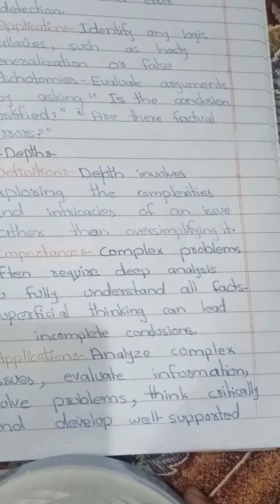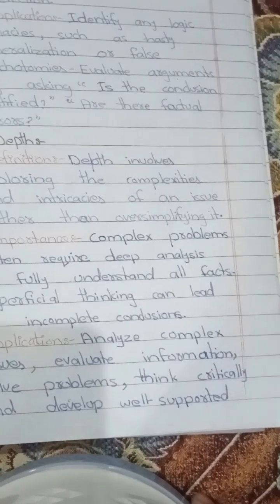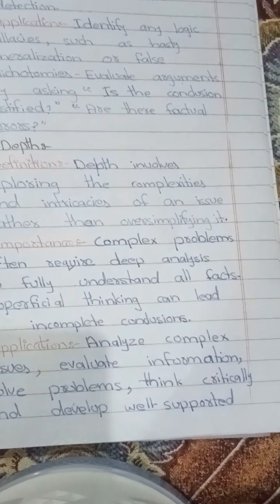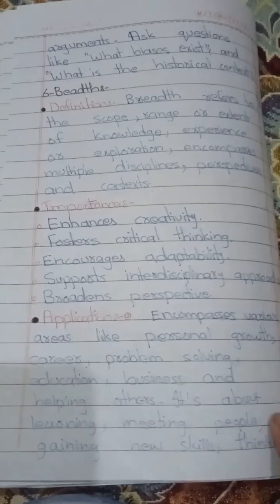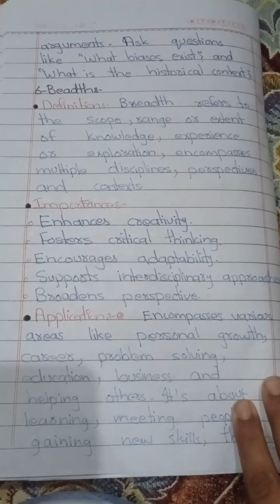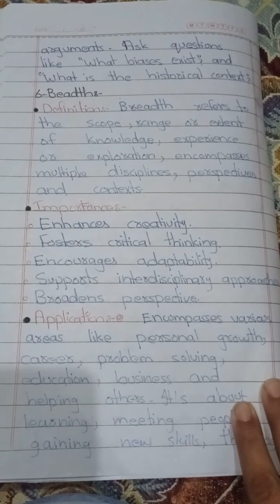Next, application: analyze complex issues, evaluate information, and solve problems. Think critically and develop well supported arguments. Ask a question like, what basis exists, and what is the historical context?